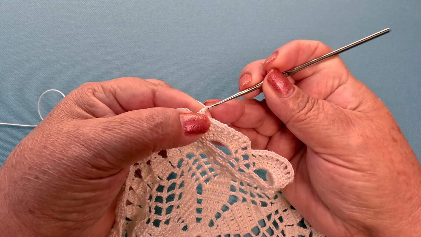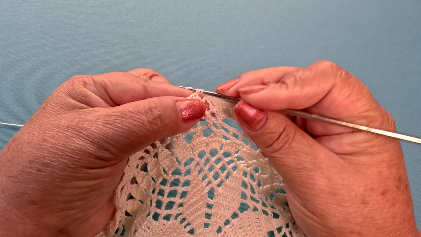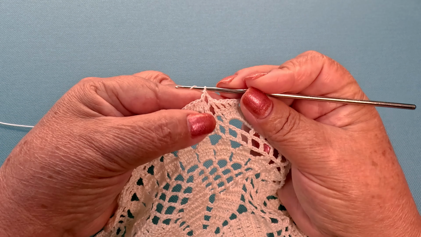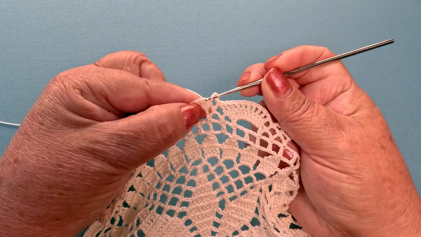Let's continue. Chain 1, skip the next double crochet. Chain 1, double crochet in the next space.